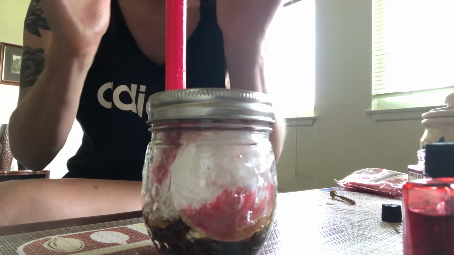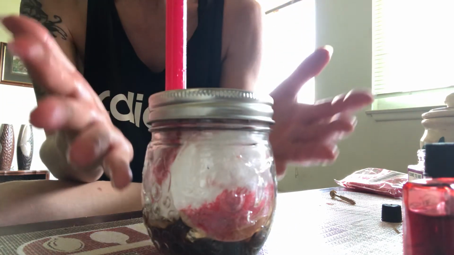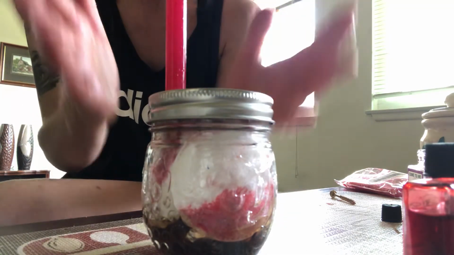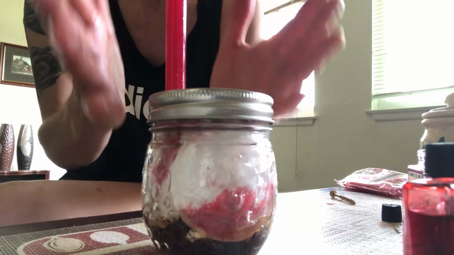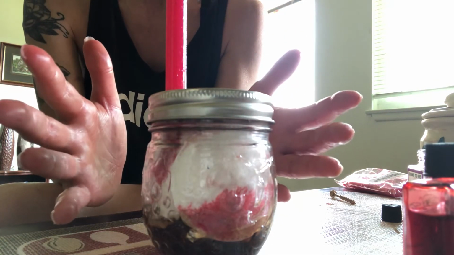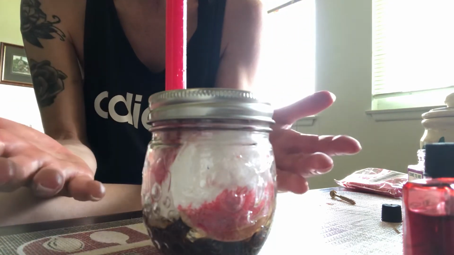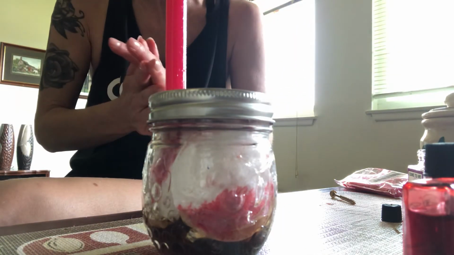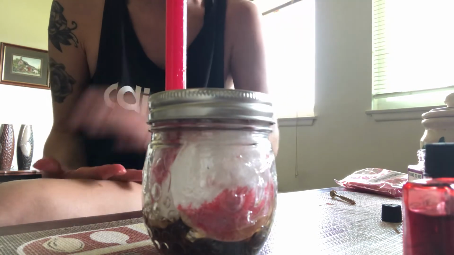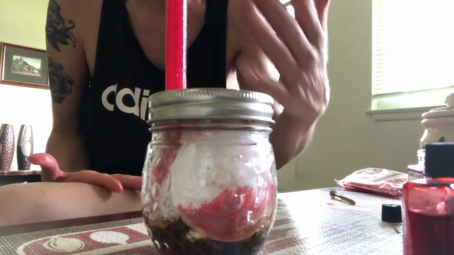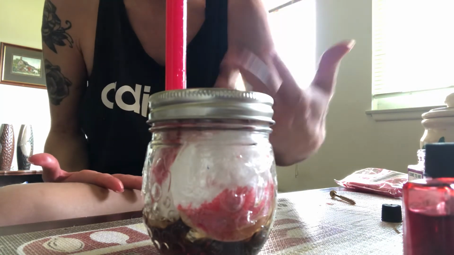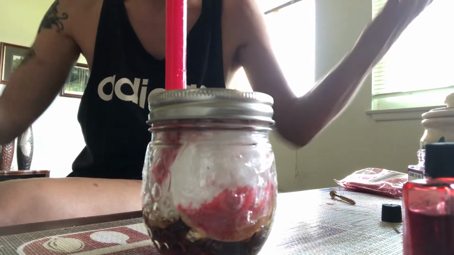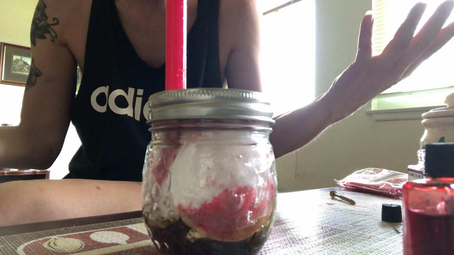Alright, and then you're going to watch the candle burn. Once the candle is burned, you're going to keep this in a dark closet for about a week. And in a week, you can dispose. If you have a recycle bin, you can put it in the recycle bin. In other words, you release your spell outside for your target to perceive the energy.